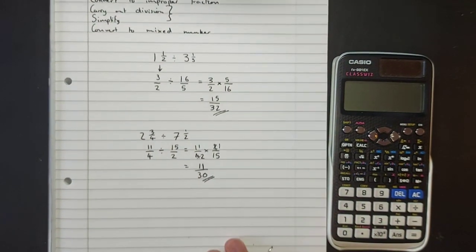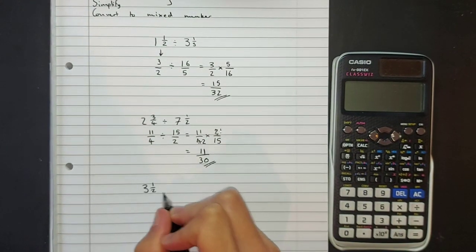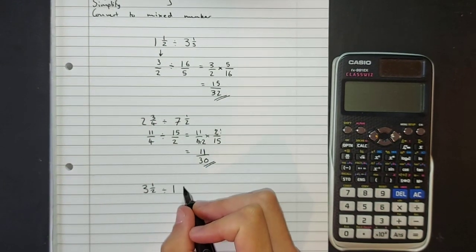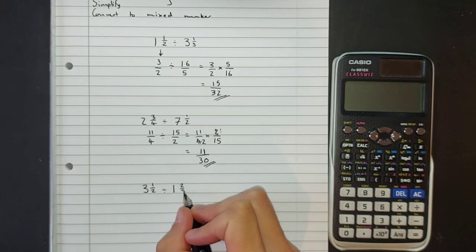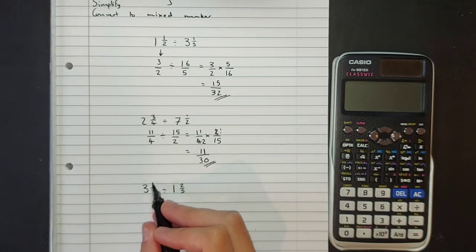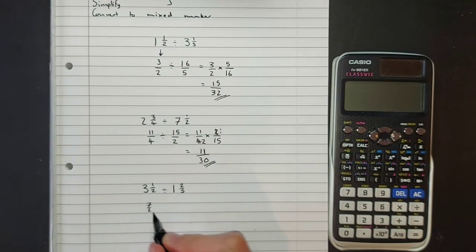Last question. Let's have a look at this one. We have 3½ divided by 1 2/5. Again, first step, let's convert them both into improper fractions. So 3 times 2 is 6, plus this extra 1 is 7. So this is the same as 7 halves.